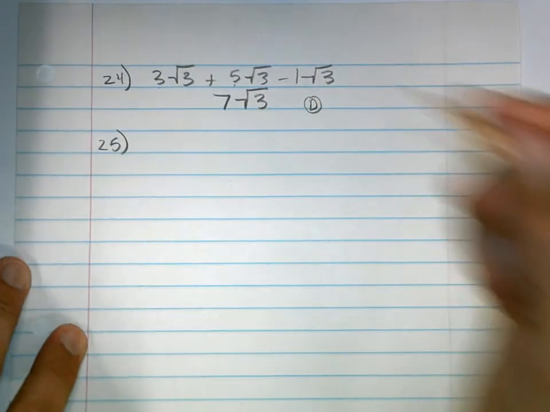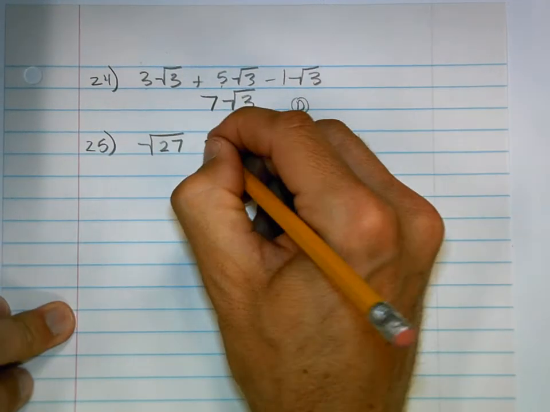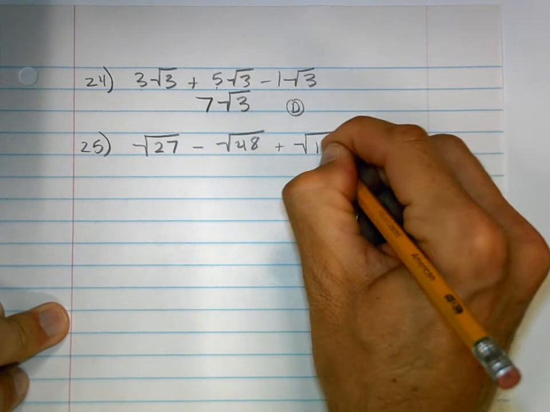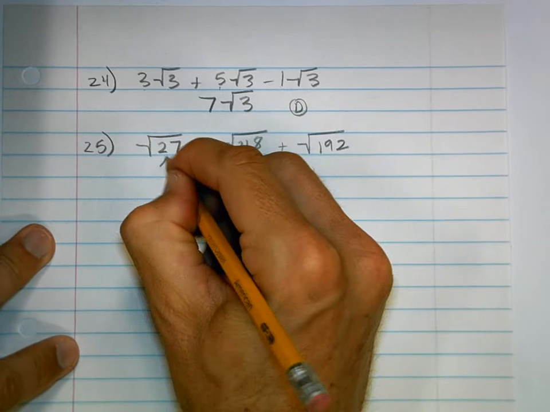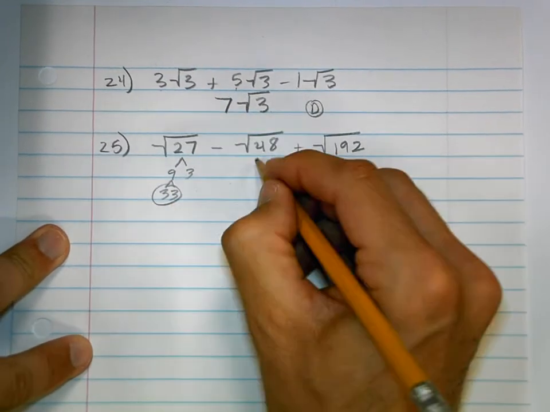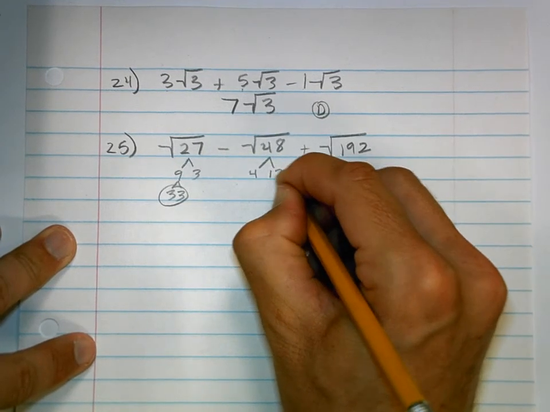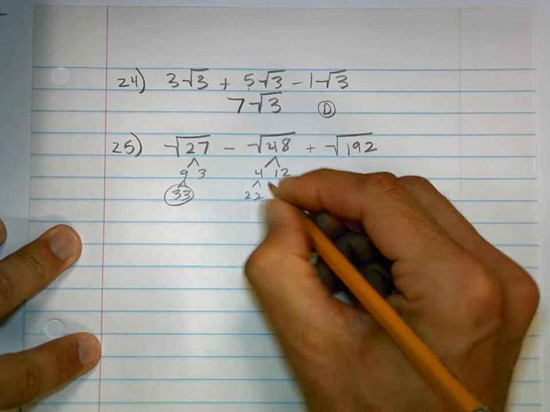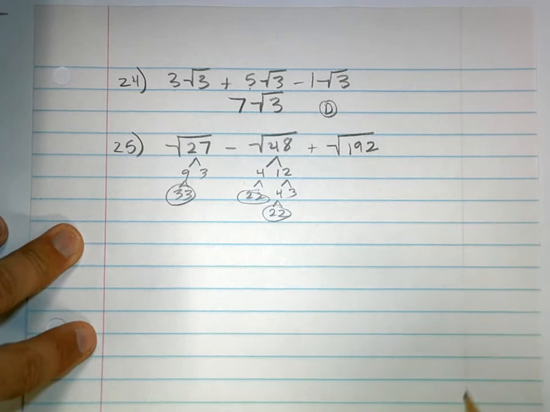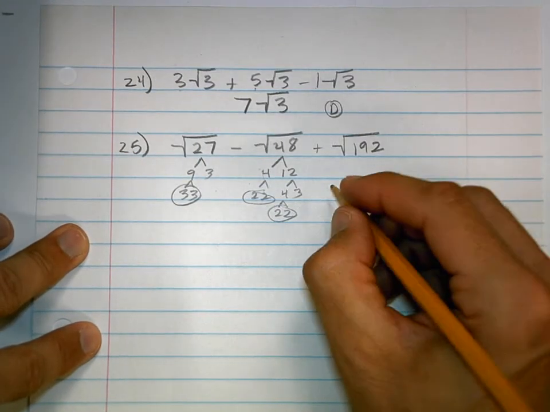On 25, I have square root of 27 minus the square root of 48 plus the square root of 192. So I just have to break all these down. 9 and 3, 3 and 3, there's my pair. This is going to be 4 and 12, so there's 2 and 2. 12 is 4 and 3. I'm going to go 2 and 2, so there's a pair and a pair there. If you saw this 4 right here, you could have broken it down to the 4s with the pair.